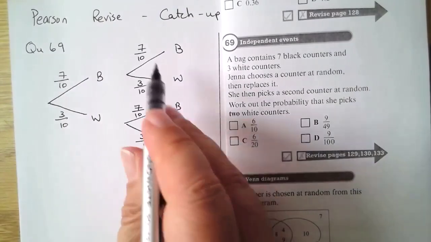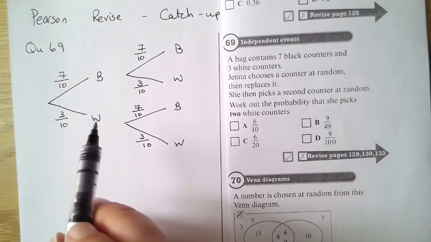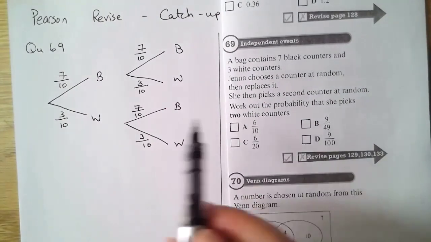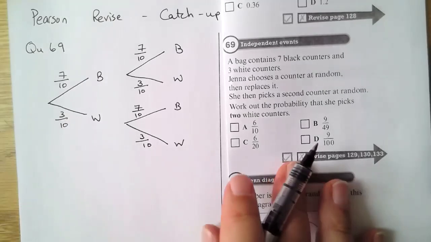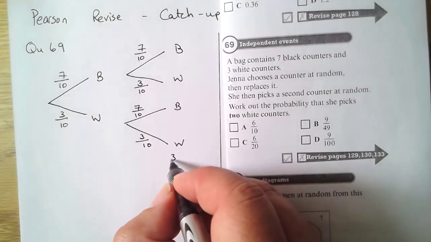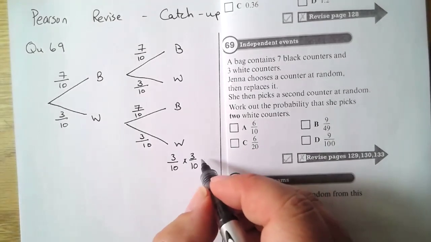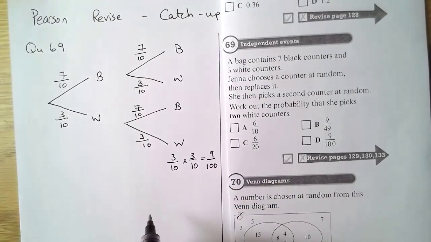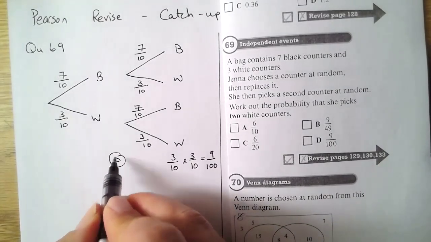Now, on a foundation paper, this table will usually be drawn, but it might not. When we are finding a white and a white, 2 white counters, we are multiplying across. We take 3/10 multiplied by 3/10, put it into a calculator, or know that that equals 9/100ths, which is answer D.